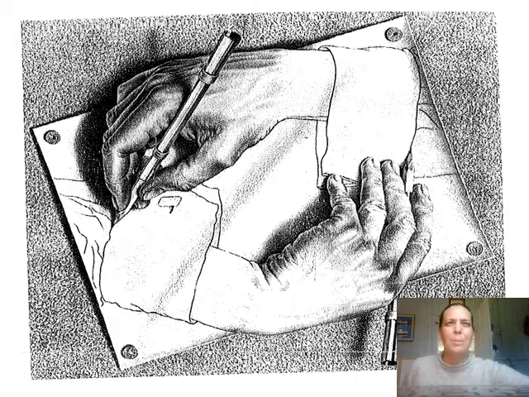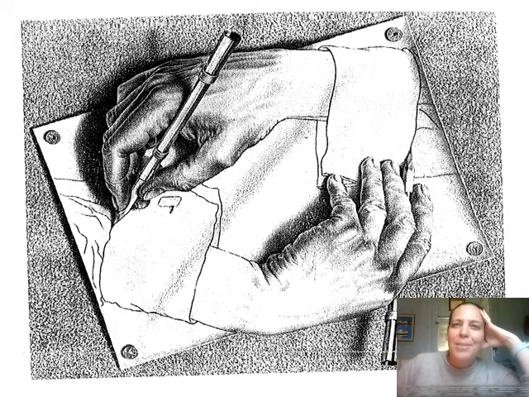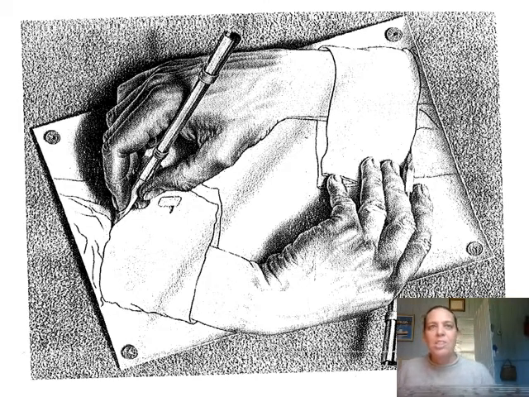I won't say too much about it, but here's a great example from M.C. Escher, and I love using this picture to talk about value and the illusion of depth because we can see the part of the drawing that's been shaded looks realistic, and the part that hasn't been shaded still looks less realistic, looks like an outline, like a contour drawing.